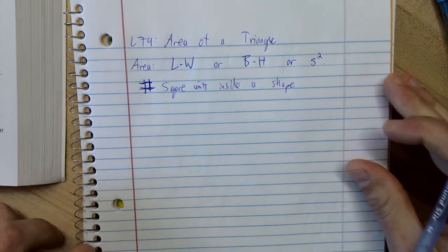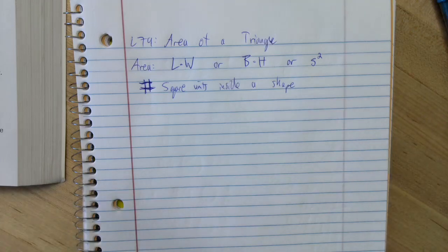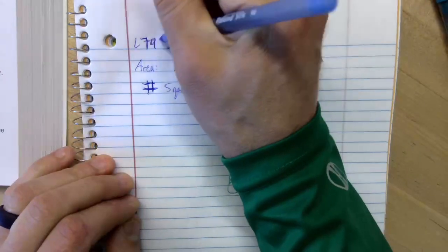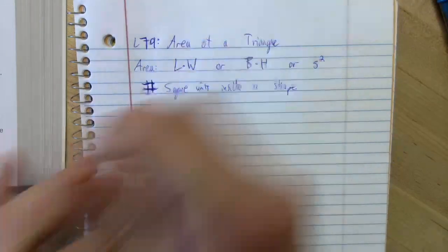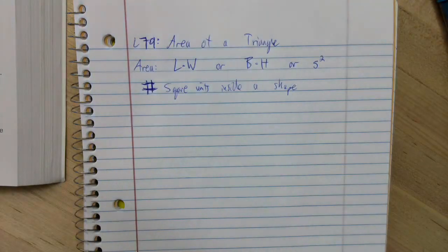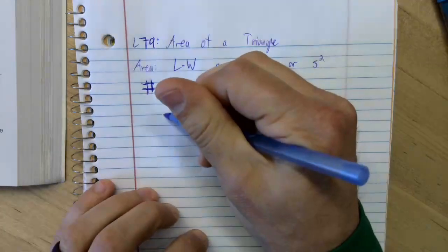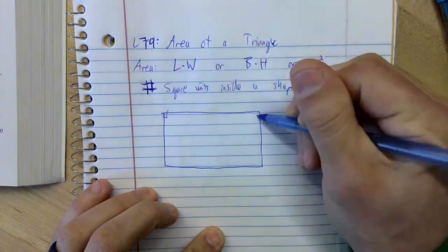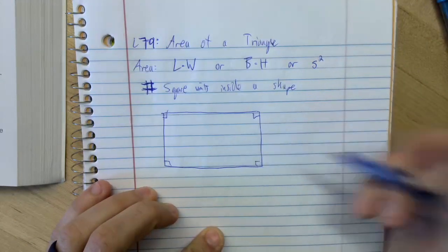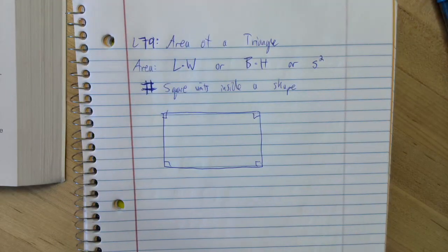Repeated multiplication. Good, Liam. Okay, so this is what we know, right? And this is related to shapes that have right angles. So, for example, this shape, which based on these markings has to be what kind of shape?